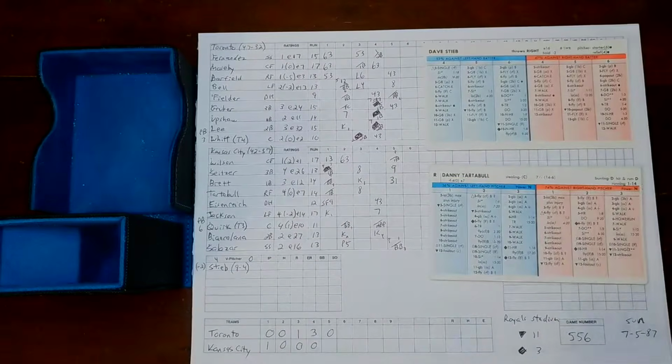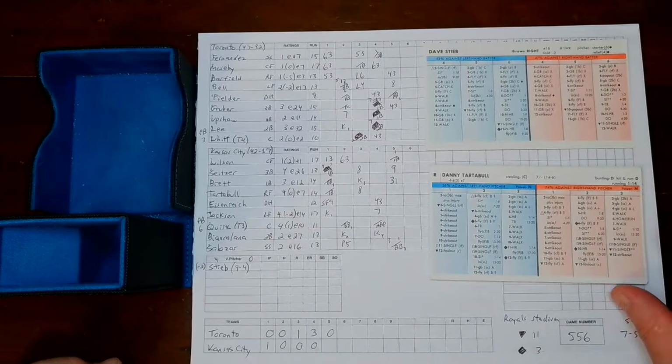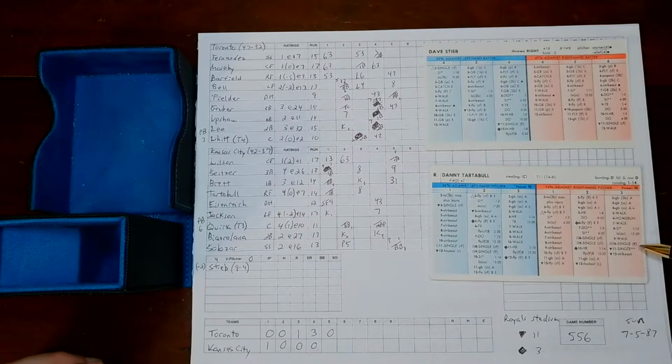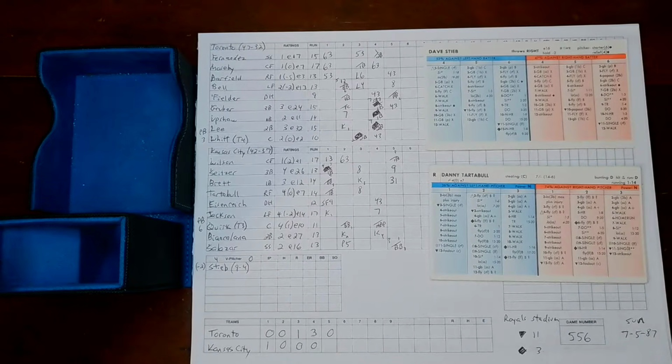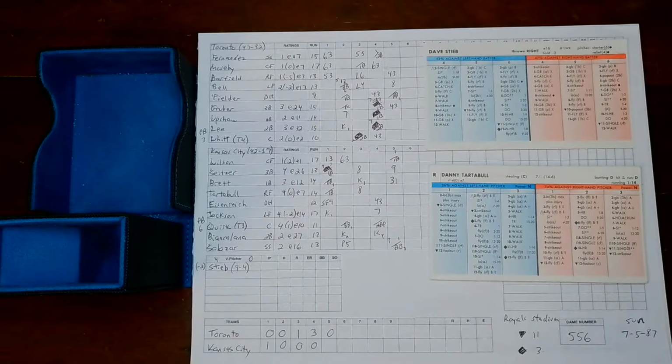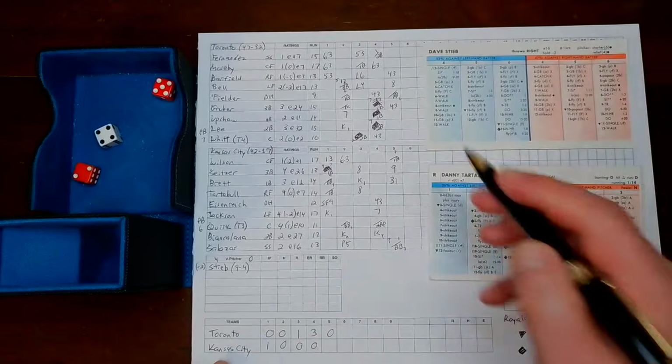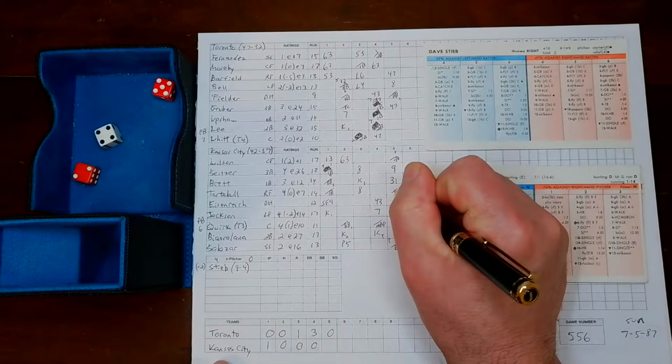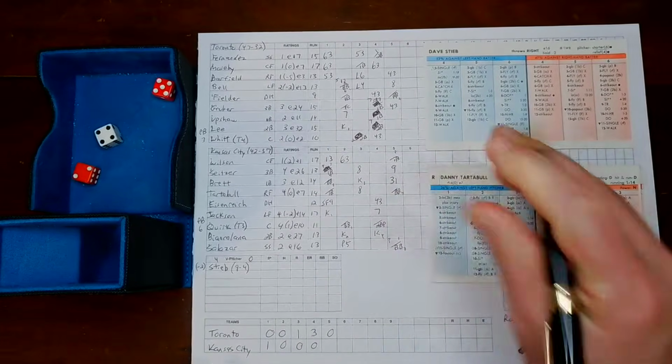And it's all up to Danny Tartabull in a clutch situation. Tartabull in the clutch will lose several hits, actually: 2-8, 2-9, and 3-10. Got to avoid those numbers. We get a 4-7, and that's going to be a walk. Another walk issued by Stieb, his 4th, and it's going to load the bases.